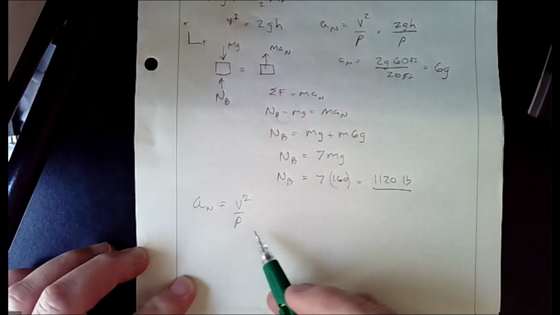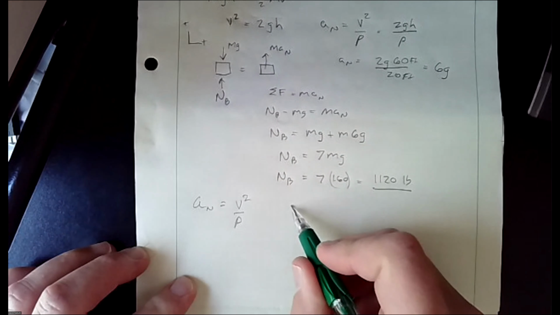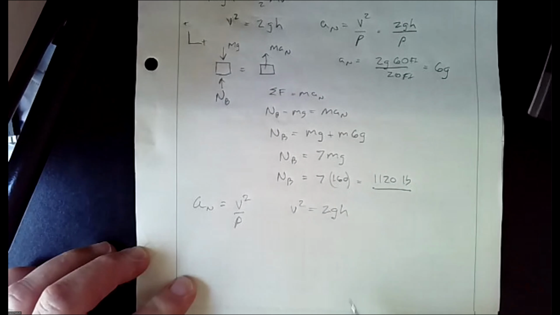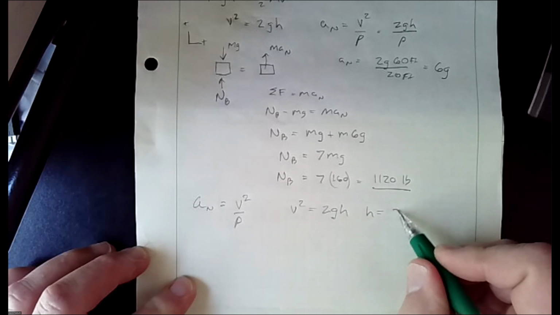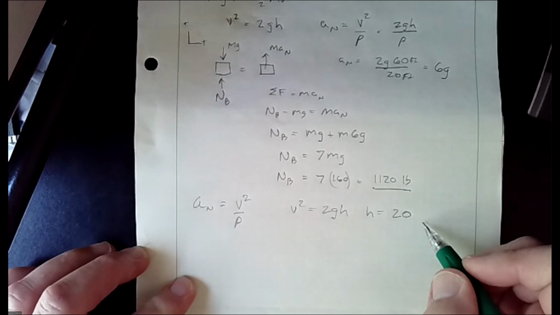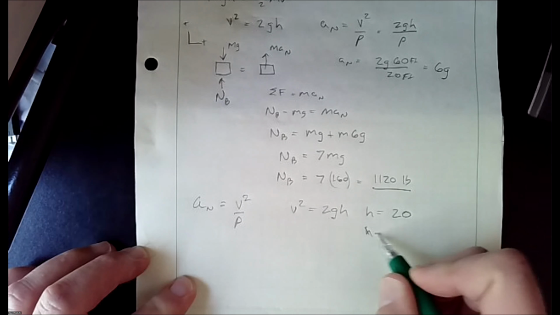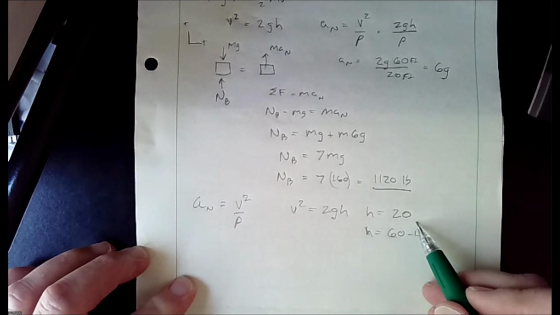If we put in what we know, v squared again was 2gh. Well, h equals 20 now, because the height is essentially 60 minus 40, so the height's only 20.